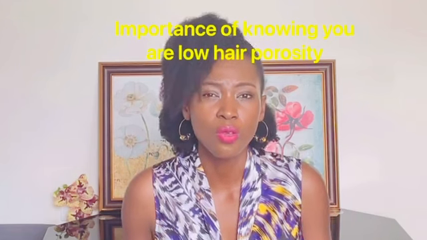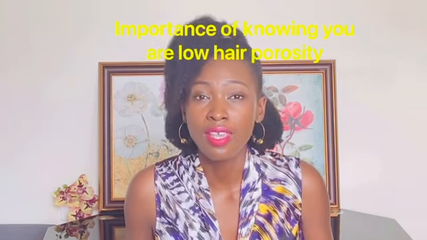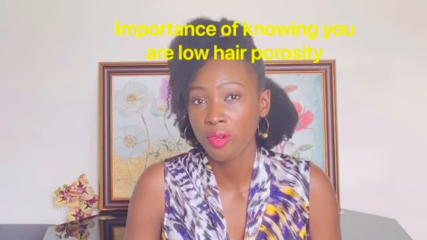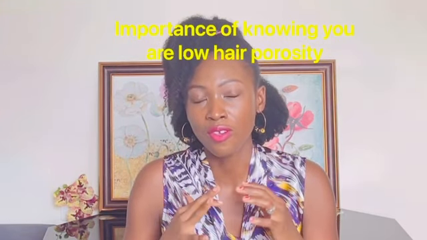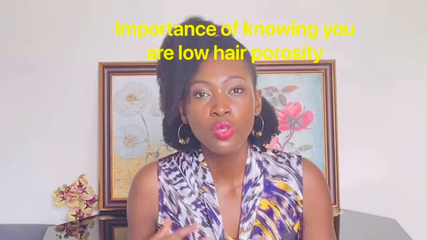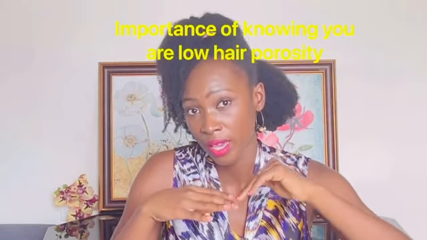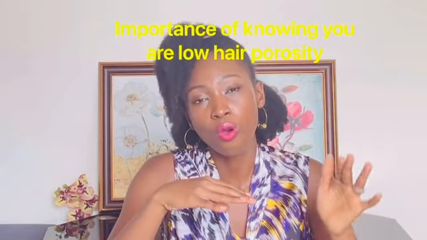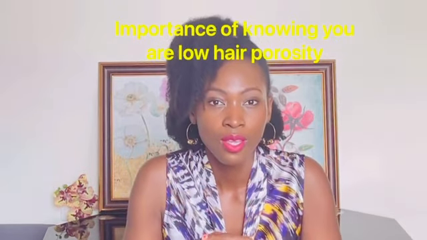The importance of knowing your hair porosity is so that you can take better care of your hair. If you have low hair porosity, as I said, your cuticle layer is very tightly packed. So you need something that would help lift the cuticle layer, so that the water, the oils, and the nutrients can then enter your hair shaft. So let's have this in mind.